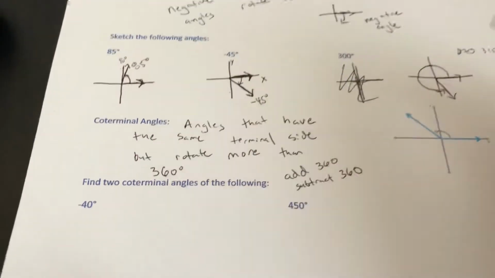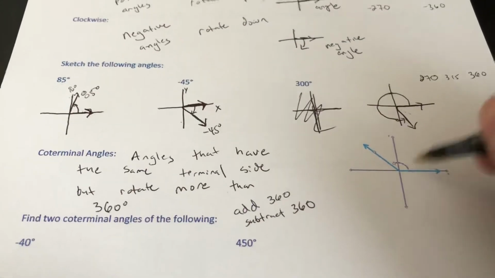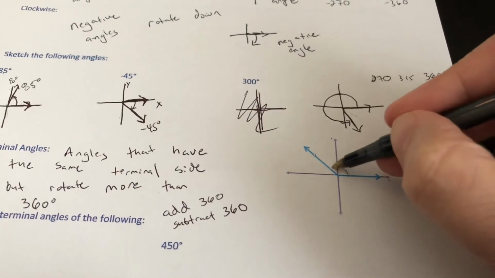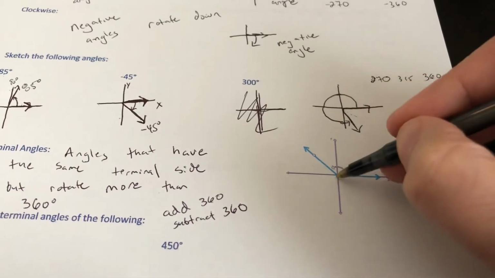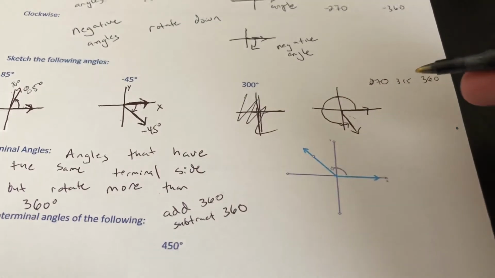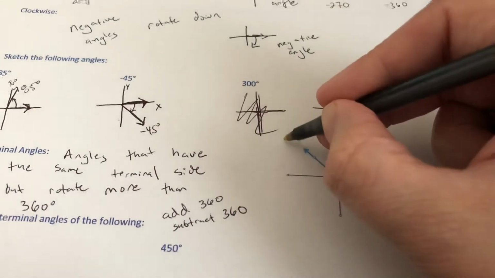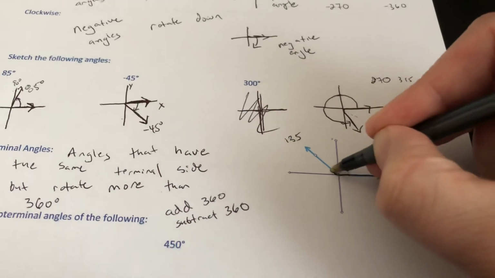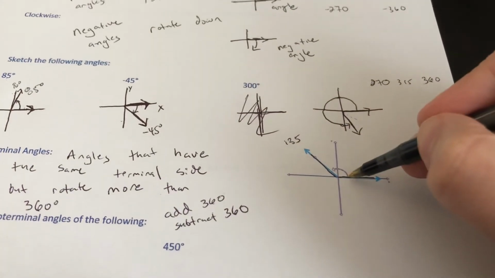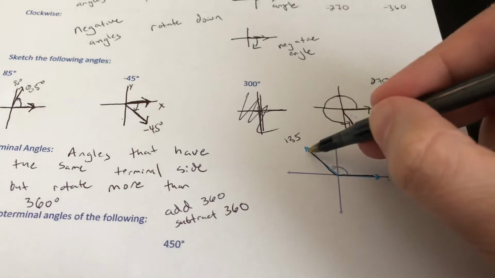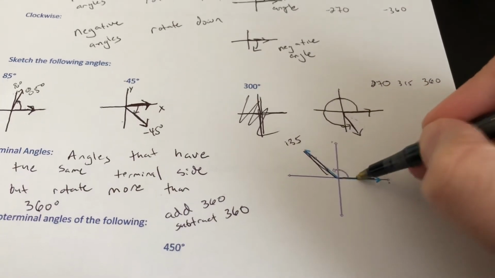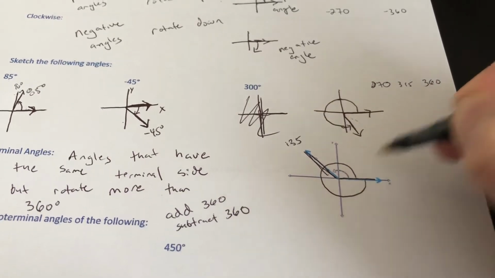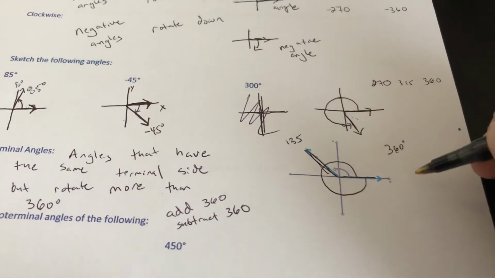Because think about it. If I go, and let's say this is my rotation, let's estimate this. So I'm rotating positive. Okay, that'd be 90 degrees. This would be 180. So it looks like it's about halfway. So let's say this is a 135 degree rotation. Okay, I always start here. This is my initial. This is my terminal. If I start here and rotate 135 degrees, I end right here. If I start here and I go all the way around the circle, that's 360 degrees.